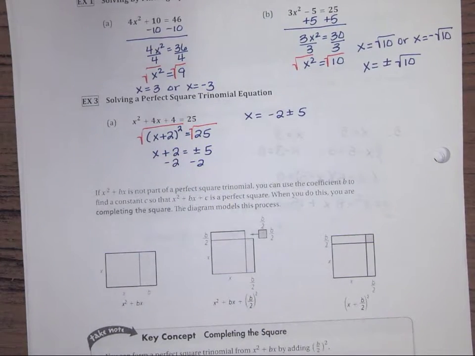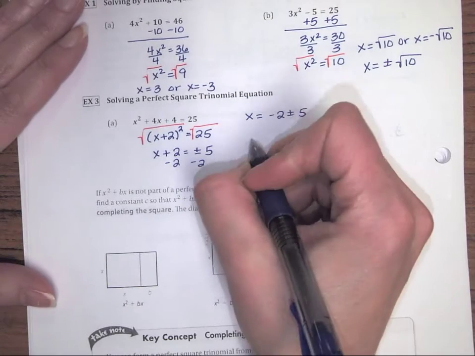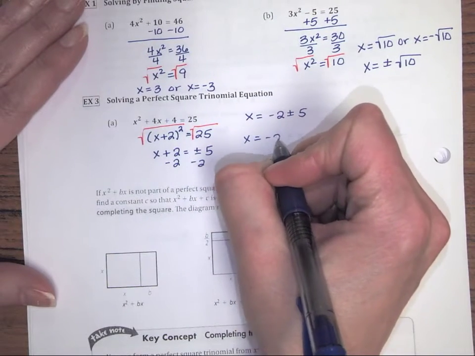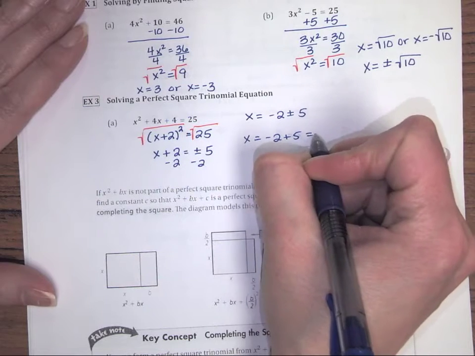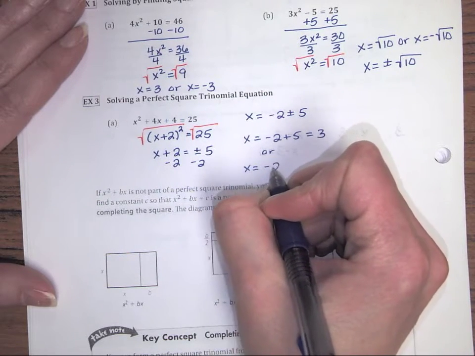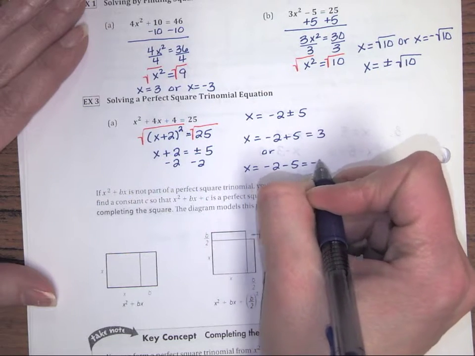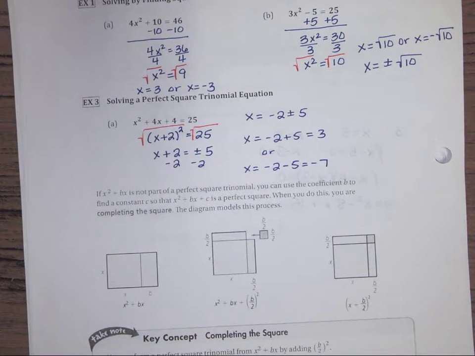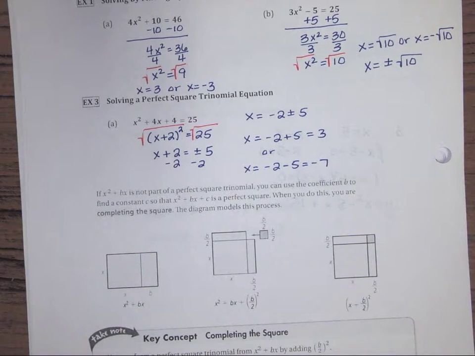Now, I can simplify that, so I will. x equals negative 2 plus 5, which equals 3, or x equals negative 2 minus 5, which equals negative 7. A lot of times when you're using this method, you're not going to get nice, pretty numbers like this. You're going to get square roots that you have to deal with.